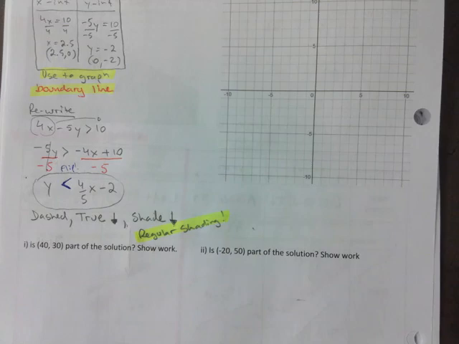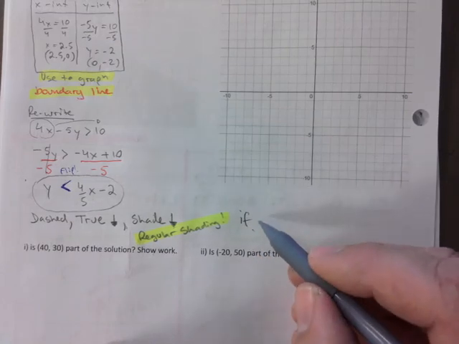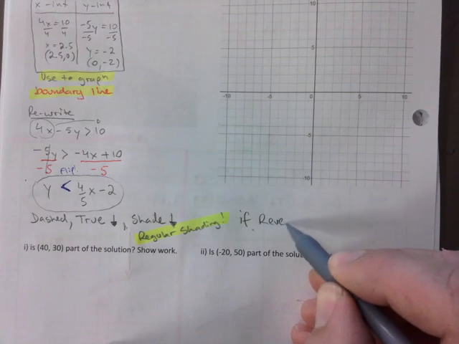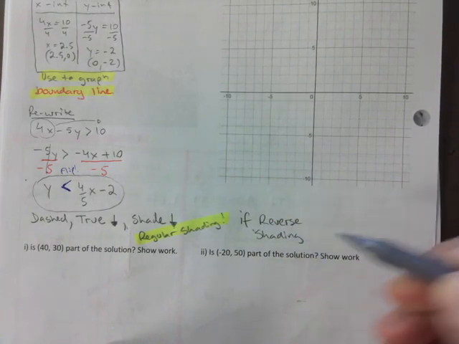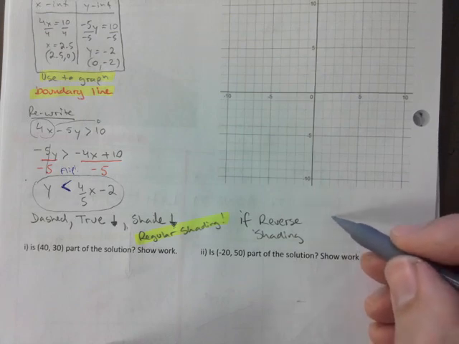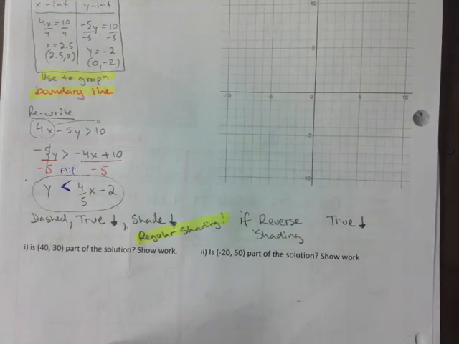I don't have this in my notes, but maybe I'll get you ready for if reverse shading, then it would be true is below the line. That never changes. The true region doesn't change.